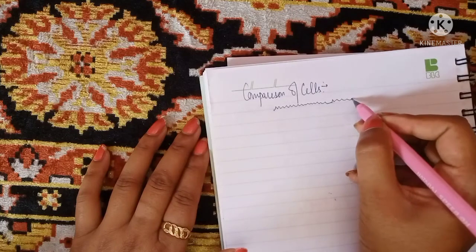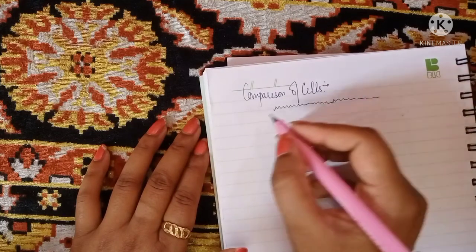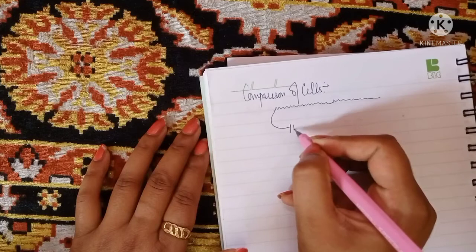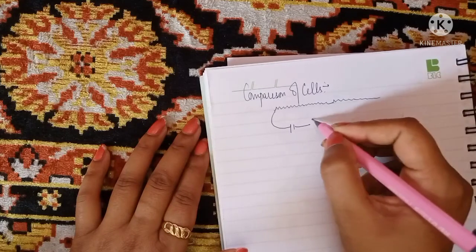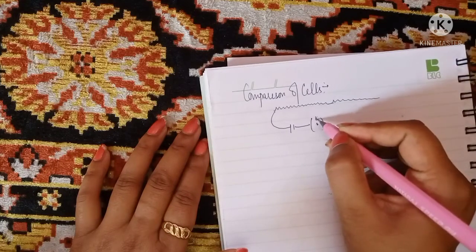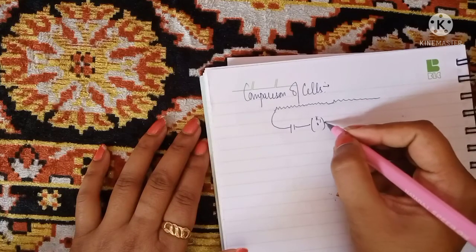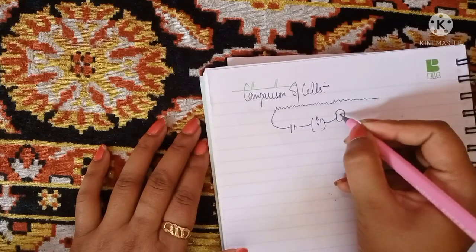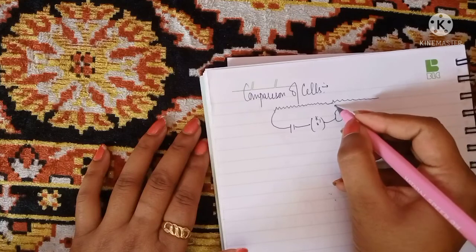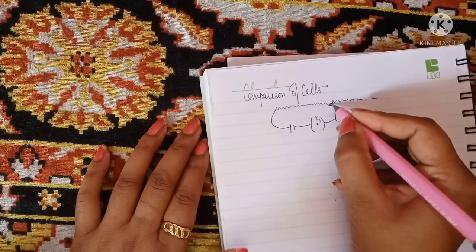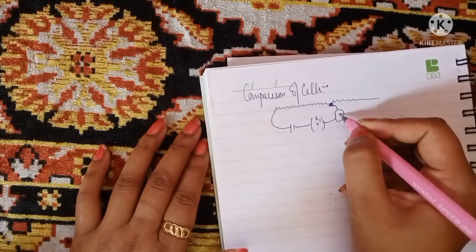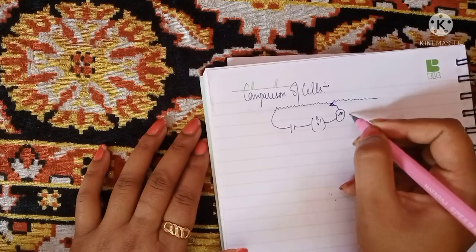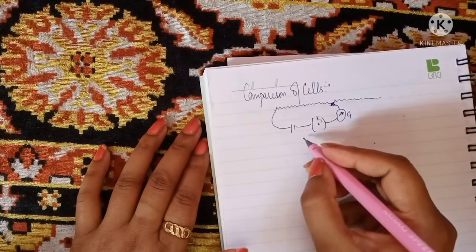This is the wire you have. Here is the EMF of the battery, which is not known. There is the key, that is key 1. And here the galvanometer is going to be connected, and this is the jockey. Now the jockey will give the deflection, that is, the null point will be there in that case.